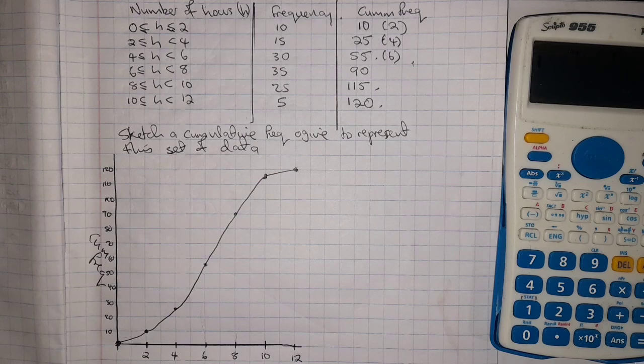And then our next objective is to get the median. Let's try to get the median hours. To get the median here, you start from the vertical axis, right? Our maximum is 120.